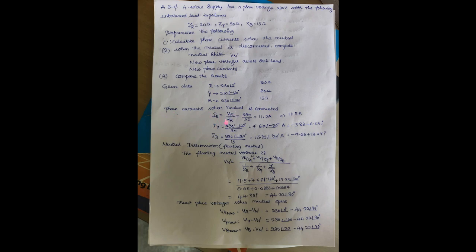IR is equal to VR divided by ZR. That is from Ohm's law, V divided by Z. 230 divided by 20, so the answer you are going to get is 11.5 amperes. Next, the phase current in Y phase is equal to 230 at an angle of minus 120 divided by 30. We are going to get 7.67 at an angle of minus 120.